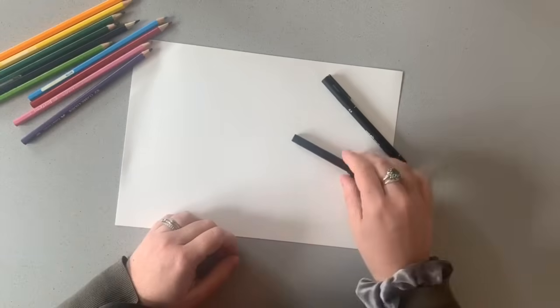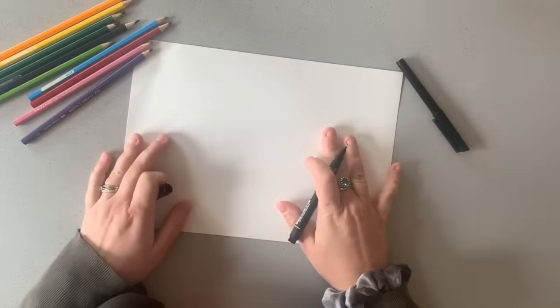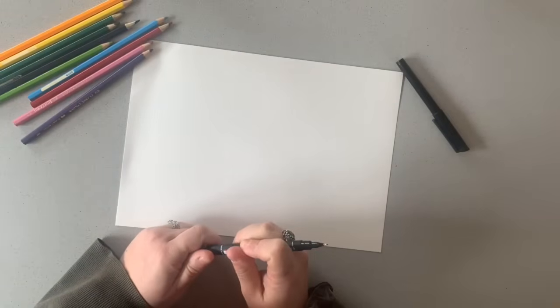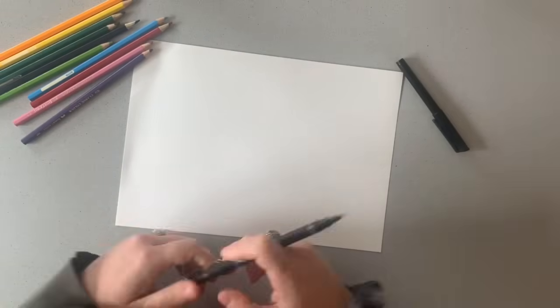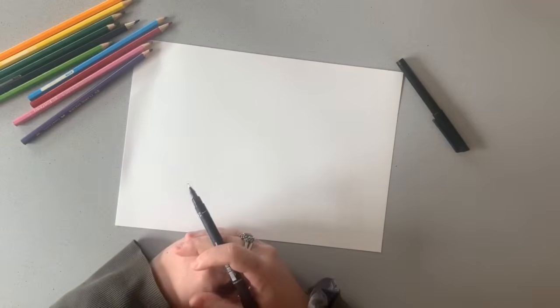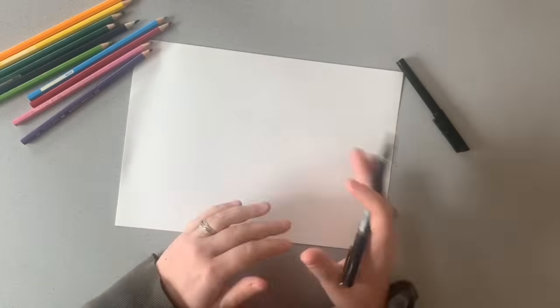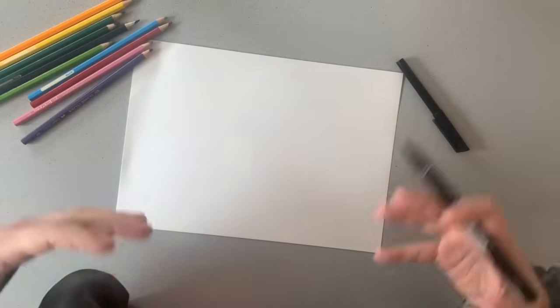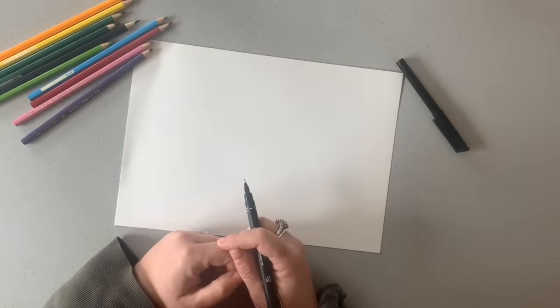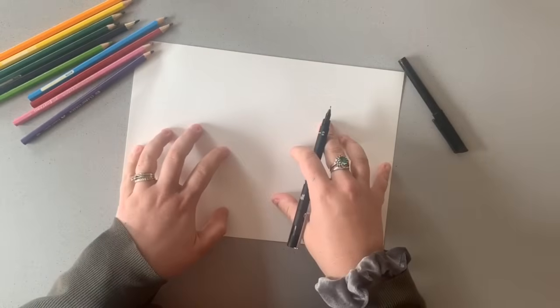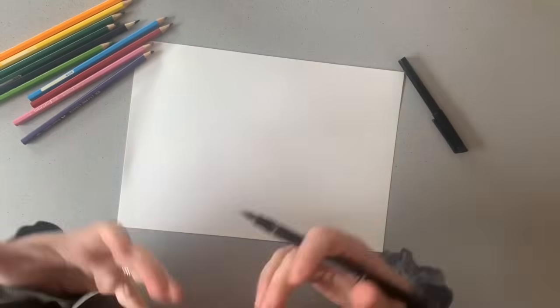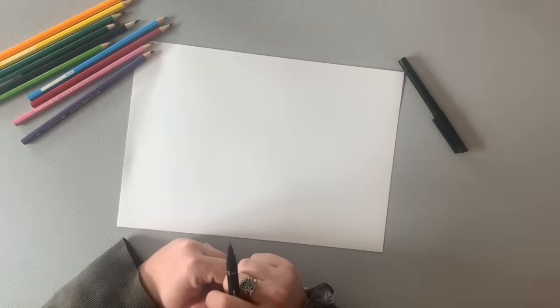So what we're going to do is draw what we hear. As I said, that means that we need to listen carefully to the tempo of the music. So that means how slow or how fast it is, and try to consider what comes to mind when you hear these sounds. What image might represent the music? And then it's a matter of drawing it.